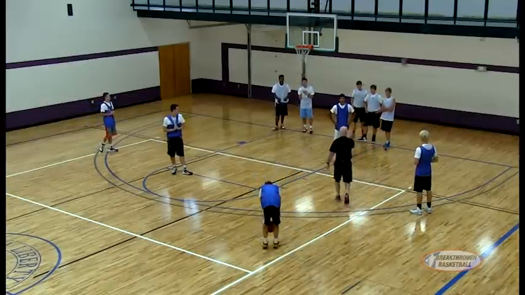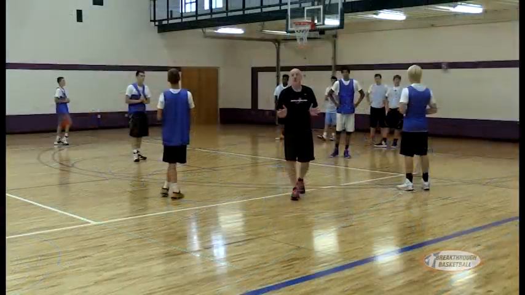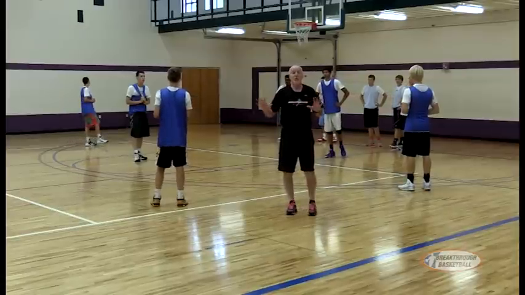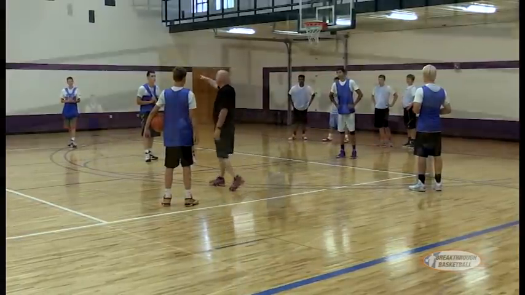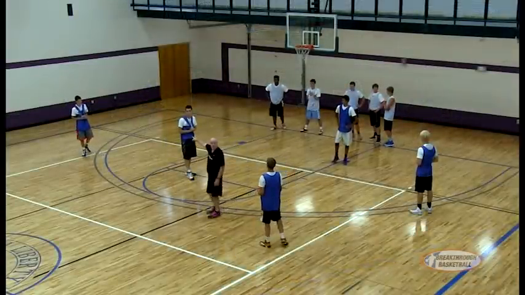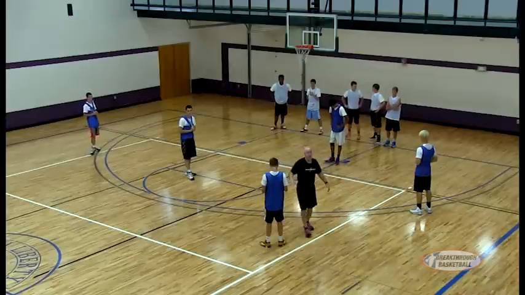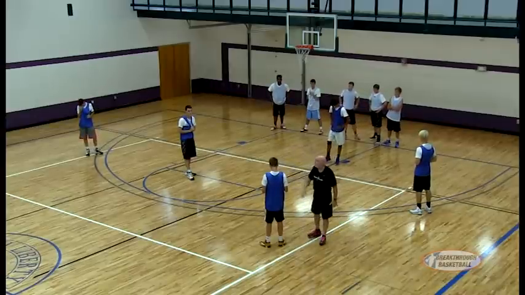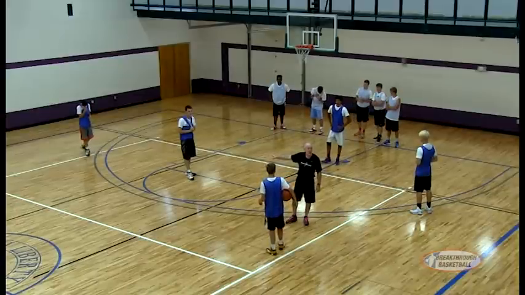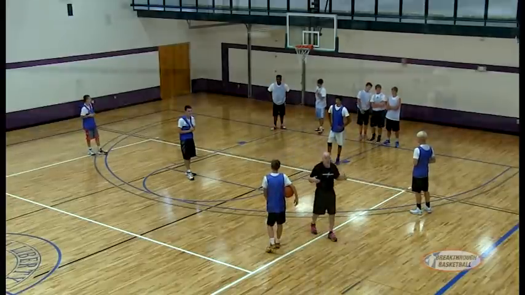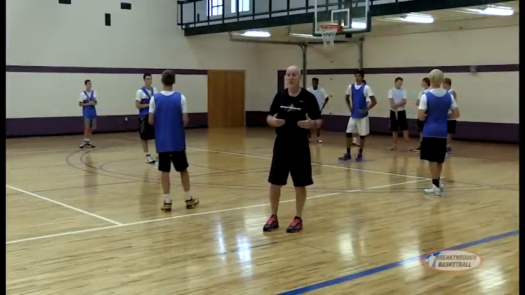We need a post threat, because without a post threat, you can't get the zone to collapse to the lane, which allows you to move the ball out on the perimeter. You need a post threat. You need a weak side threat. And you need a ball reversal. Now, whether we're going to use our guard as a point reversal, or whether we're going to use a postman as a reversal, is dependent upon your players and what you like to do for your offense.